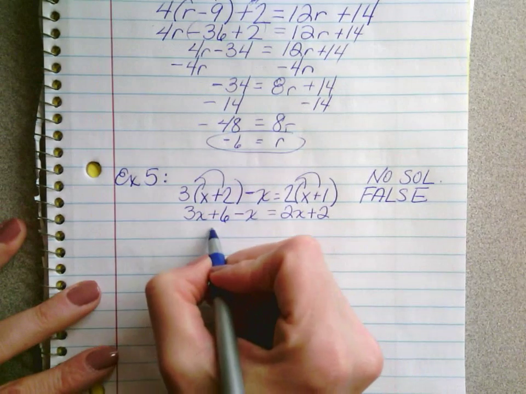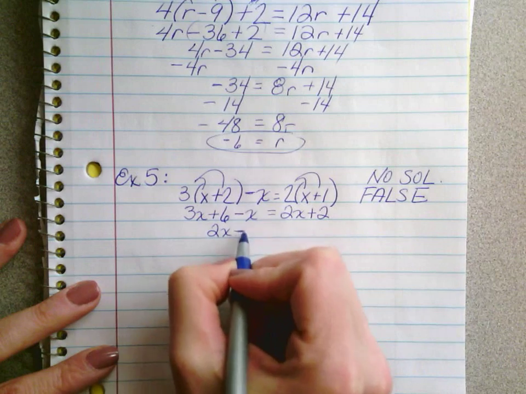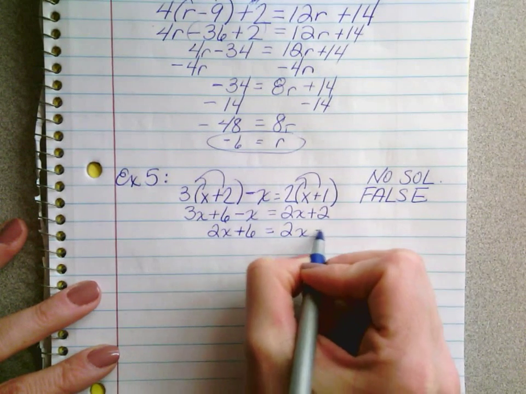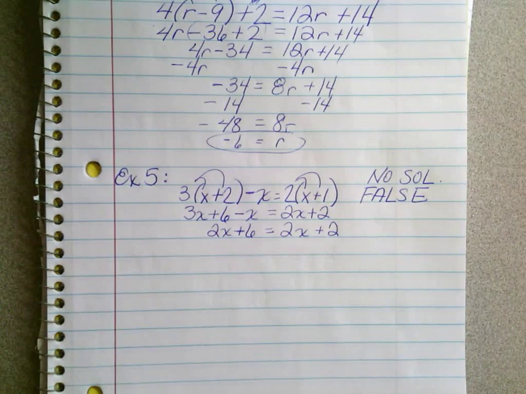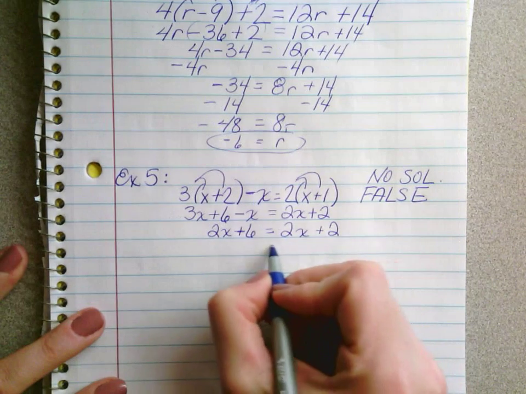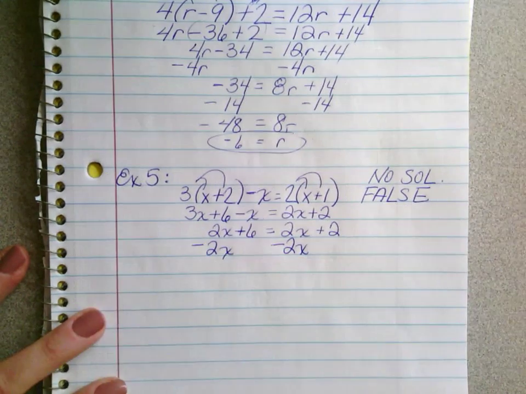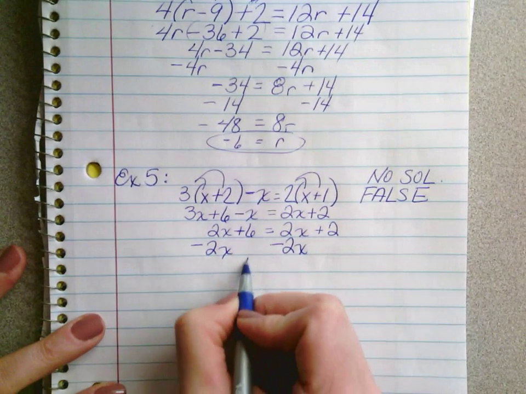I now have 2x added to 6 equaling 2x added to 2. Where do you want to move your x's to, the left or the right? Okay, so we're going to subtract 2x. You could have gone either way. In any case, look at what I have now.